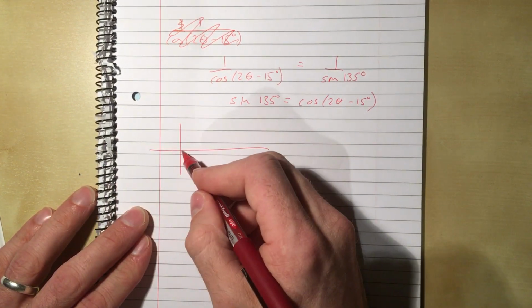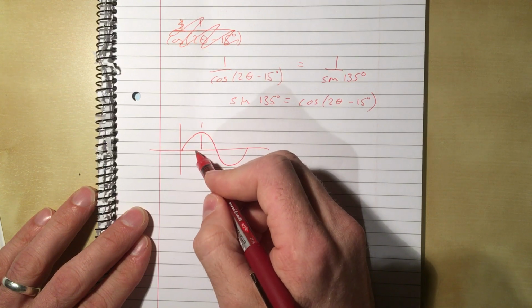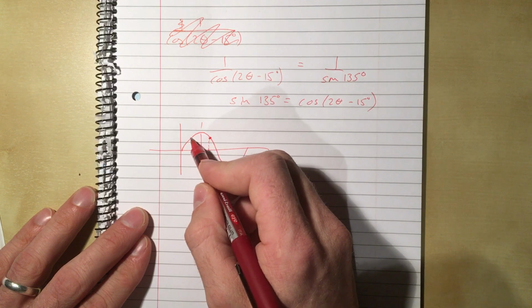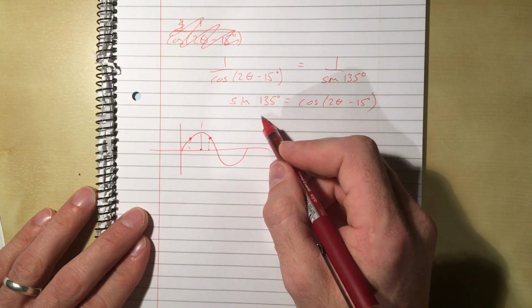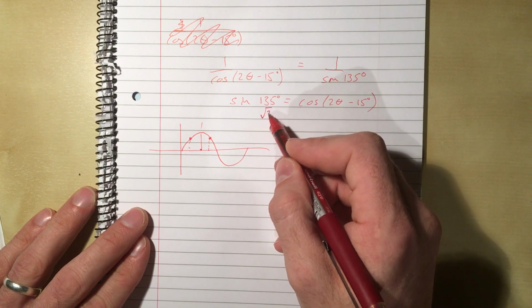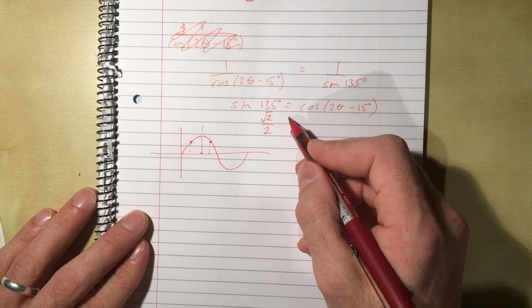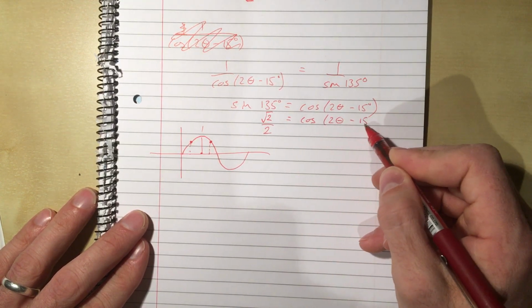Now sine starts at 0 and goes like this. So here is 90 degrees, here is 135 degrees. So the sine of 135 degrees is the same as the sine of 45 degrees. So sine of 135 degrees is root 2 over 2. And I know that one because sine of 45 degrees we should know, right? So cos of 2 theta minus 15.